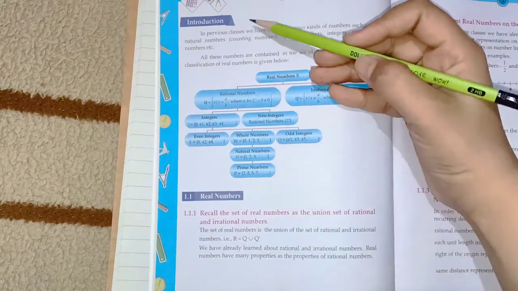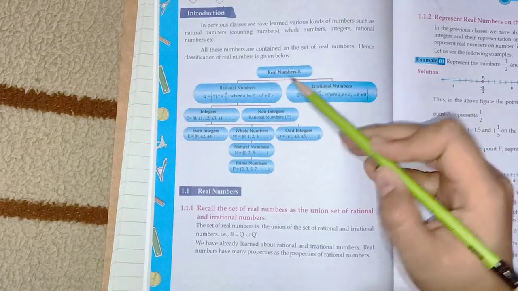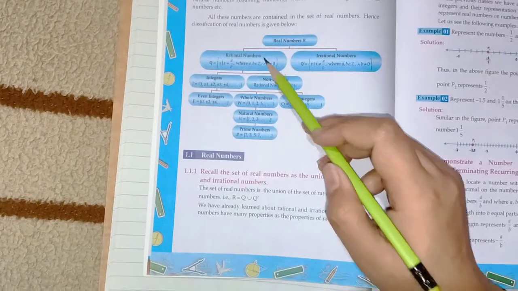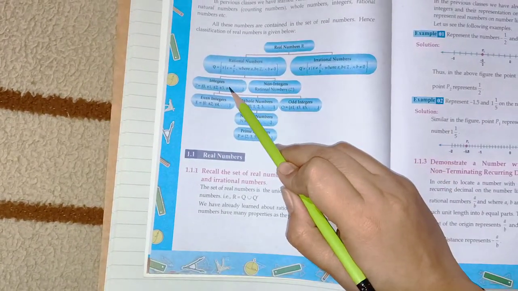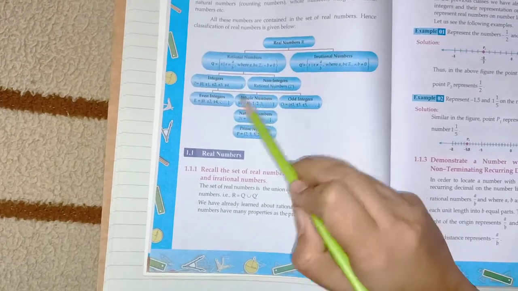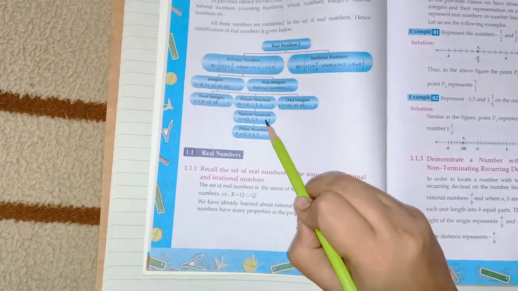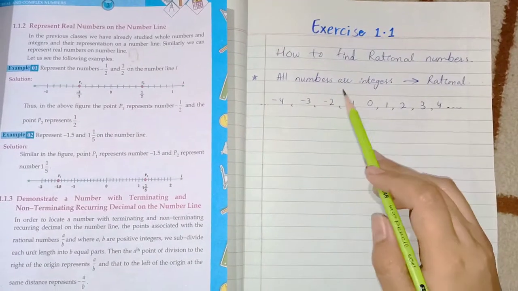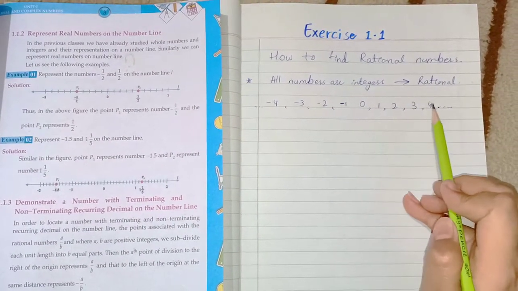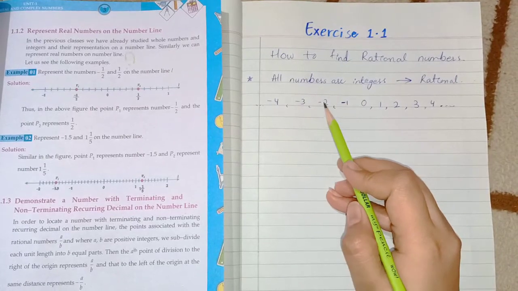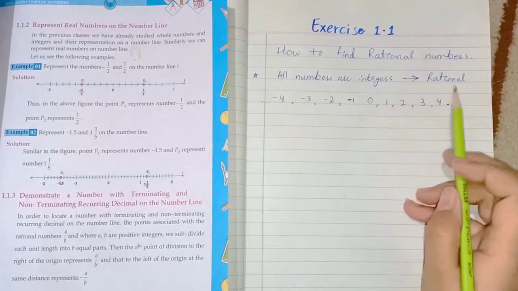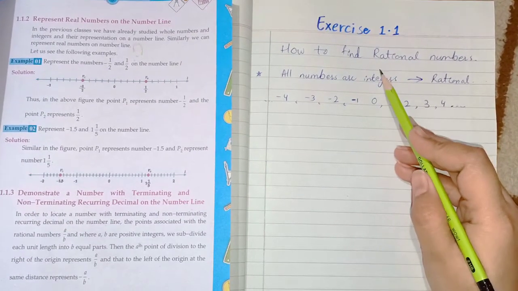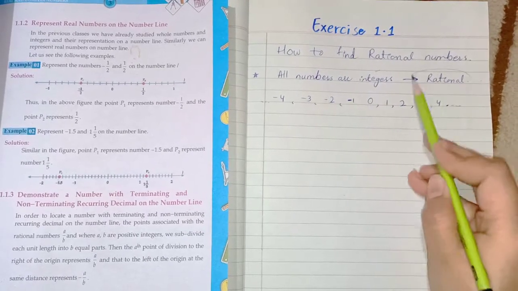Here in the introduction page, you can see that we have real numbers. The real numbers are divided into rational numbers and irrational numbers. The rational numbers include integers, all the integers, non-integers, even, whole, odd, natural and prime. So what are integer numbers? The integers are 0, 1, 2, 3, 4 onwards, and from -1, -2, -3 and onwards. All the even numbers, odd numbers, whole numbers, natural numbers, prime numbers are included in integers, and the integer numbers are rational numbers.